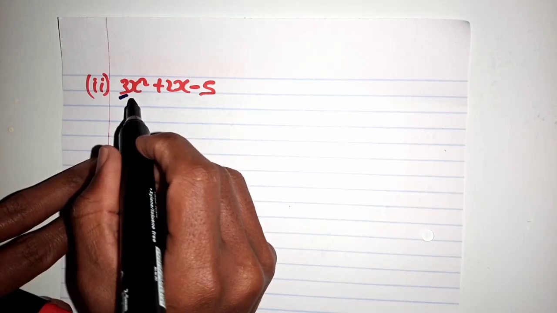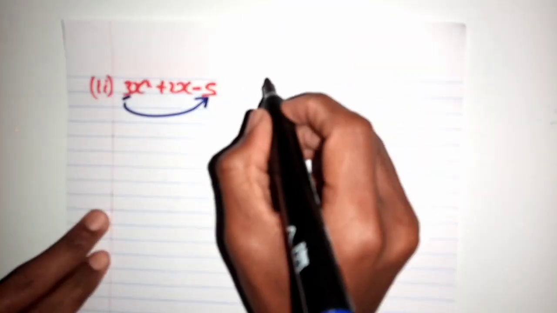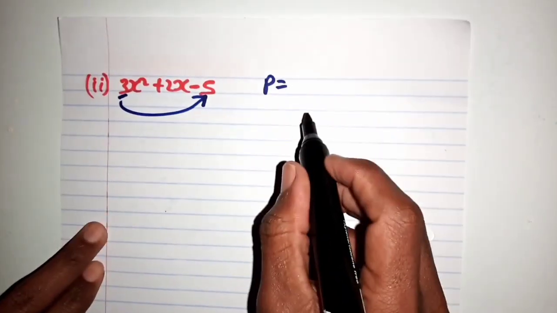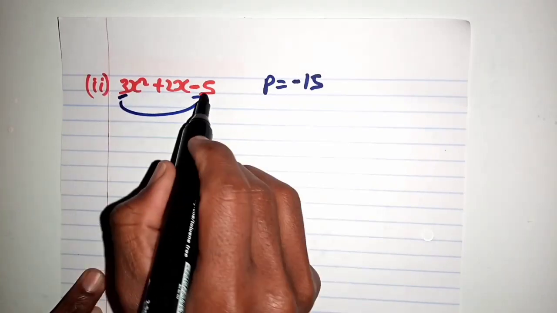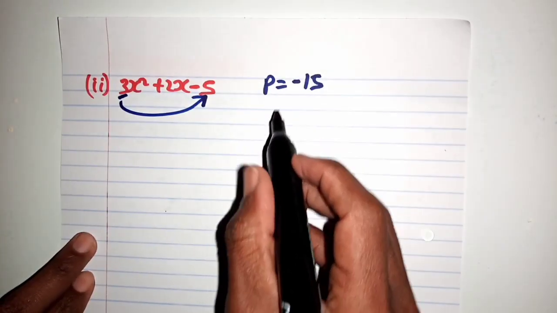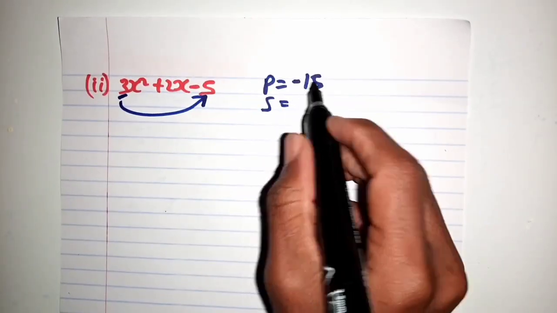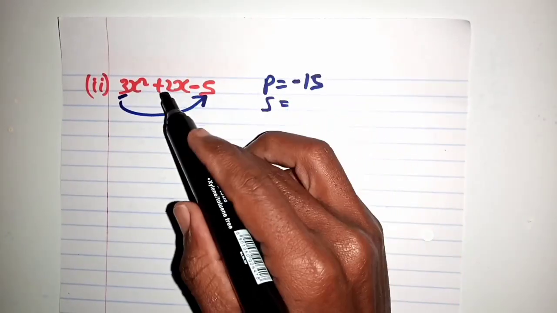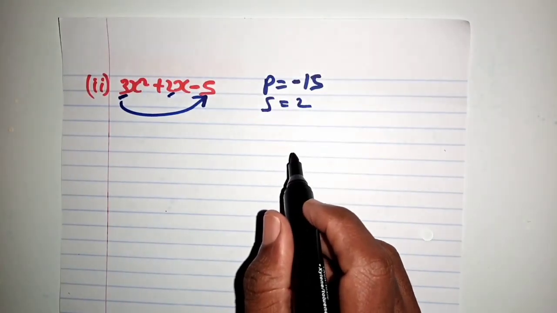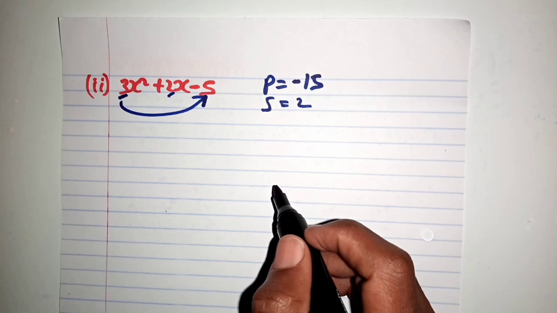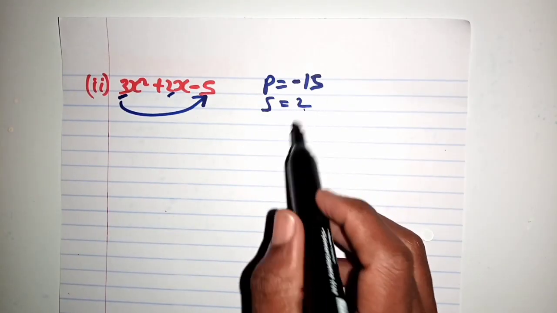In such cases, you normally multiply this one by this number here, and so your product should give you negative 15. At the same time, the sum of those two values should give you this one here, which is 2. So which two numbers are those? When you multiply, you get this one. When you add, you get this one.